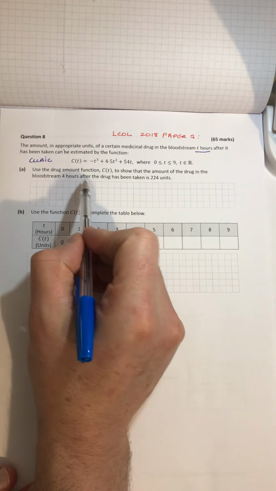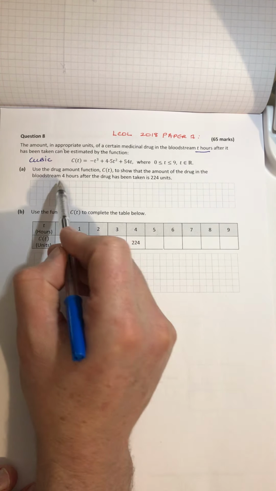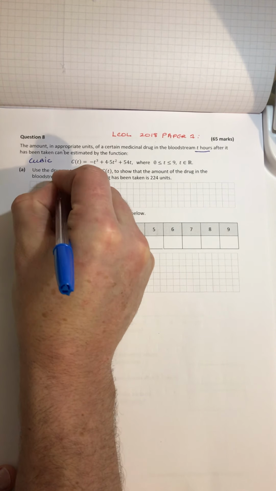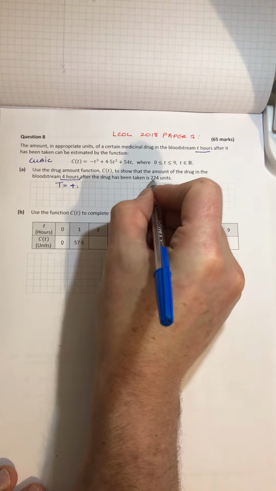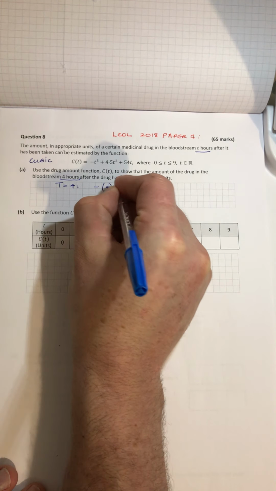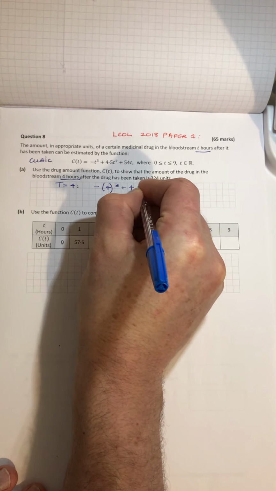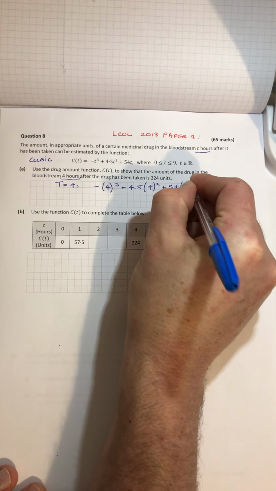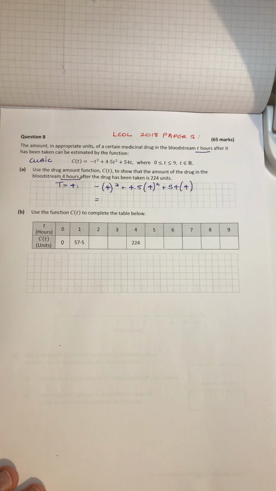Using the function, show that the amount of drug in the bloodstream after 4 hours, so t is equal to 4 hours. In this case, minus 4 cubed plus 4.5 times 4 squared plus 54 times 4, and use your calculator.